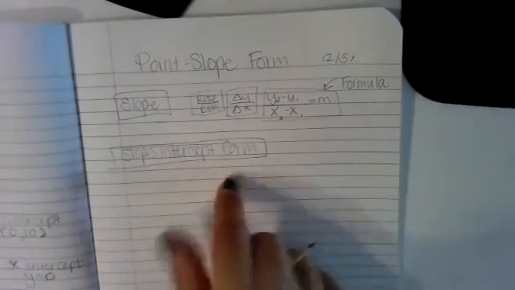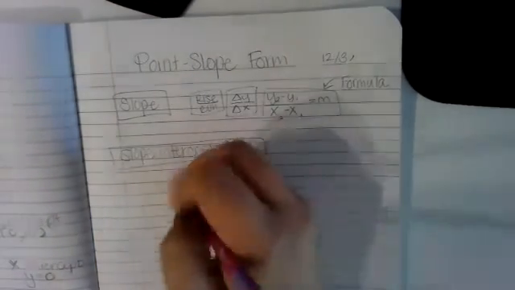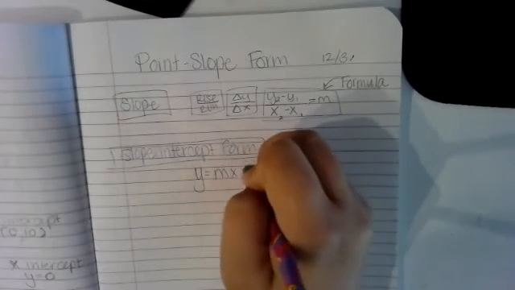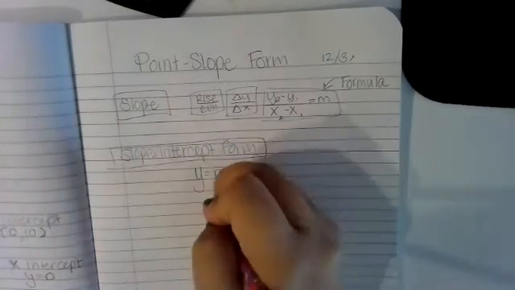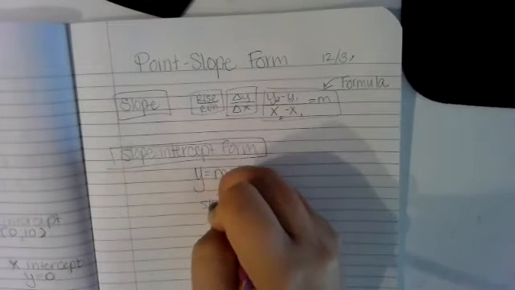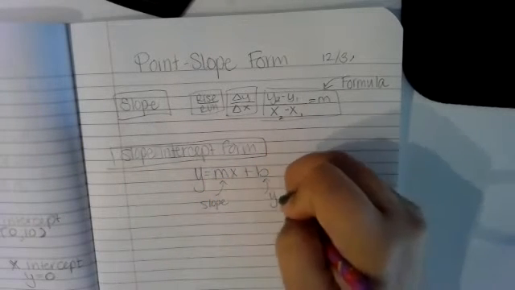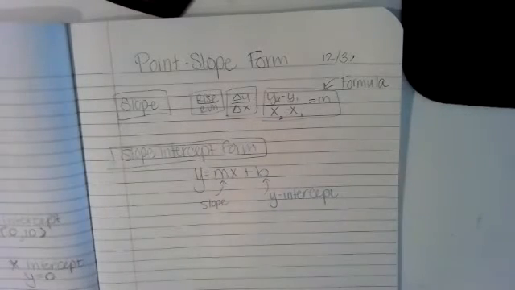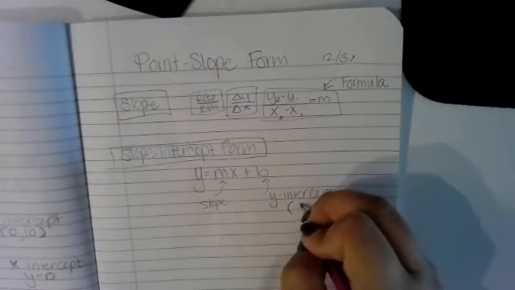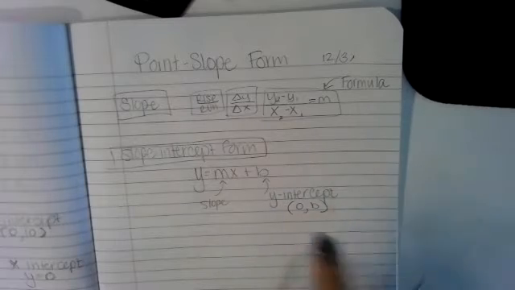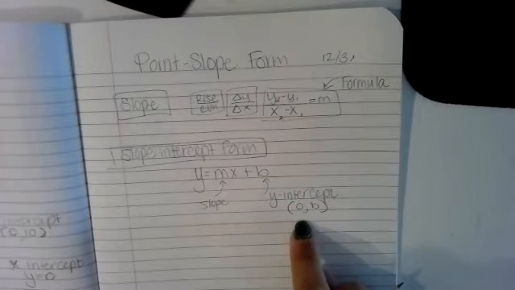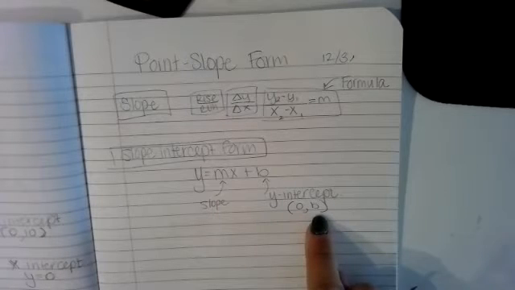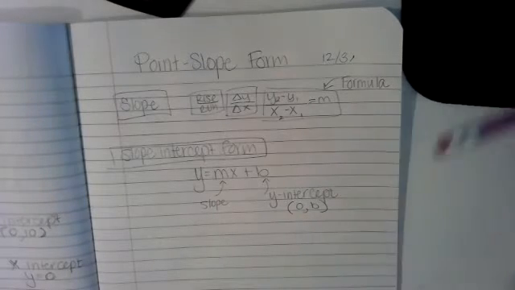Okay, so slope-intercept form. That is y equals mx plus b. My m is my slope. My b is my y-intercept. We could also look at the y-intercept as 0, comma b. If I was plotting this on a graph, that would be the coordinate, the ordered pair. So that is slope-intercept form.